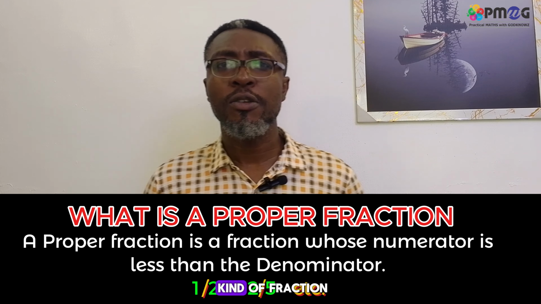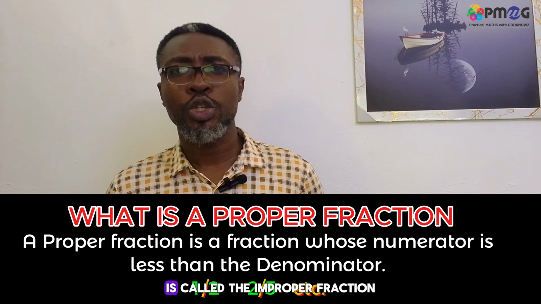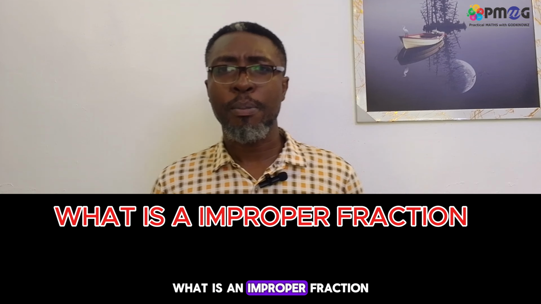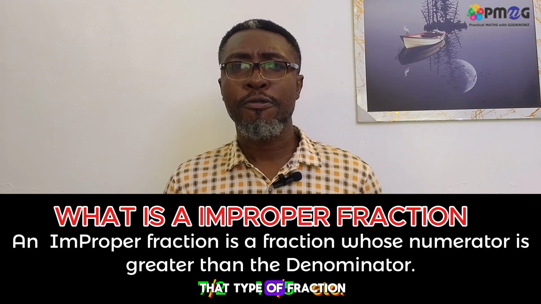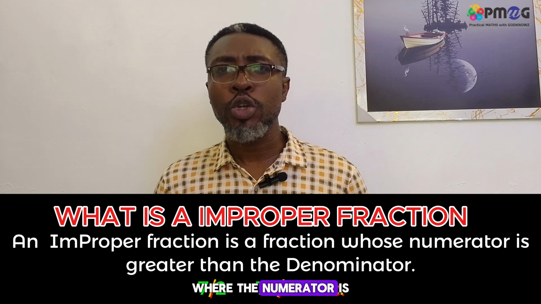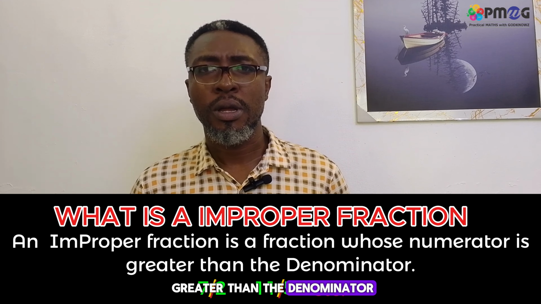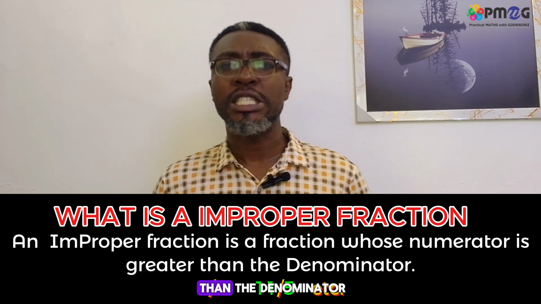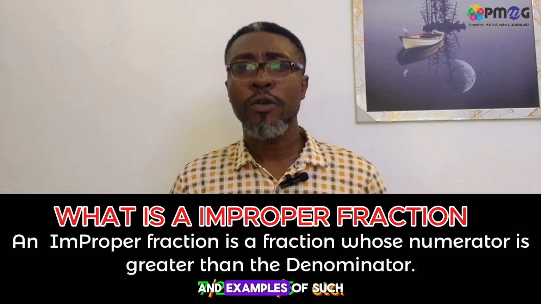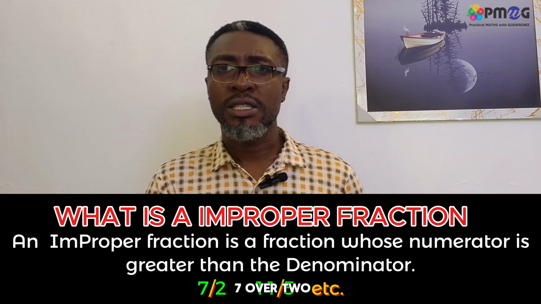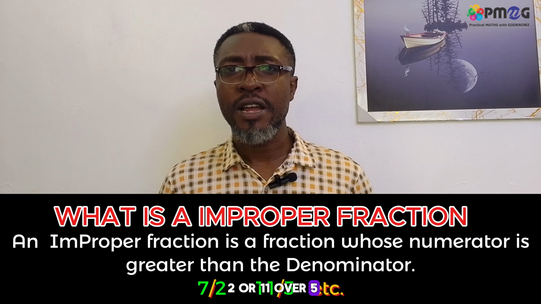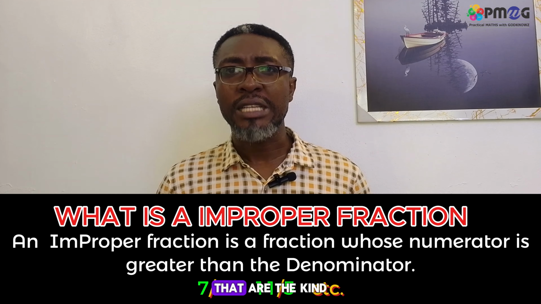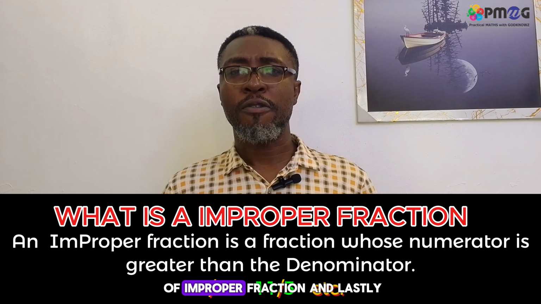What is the second kind of fraction? The second kind of fraction is called the improper fraction. What is an improper fraction? An improper fraction can be defined as that type of fraction where the numerator is greater than the denominator. And examples of such kind of fraction are 7 over 2, 7 is greater than 2, or 11 over 5, 11 is greater than 5. Those are the kind of improper fraction.